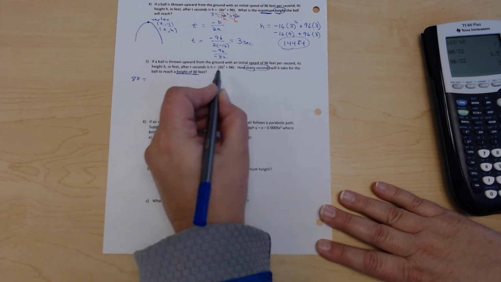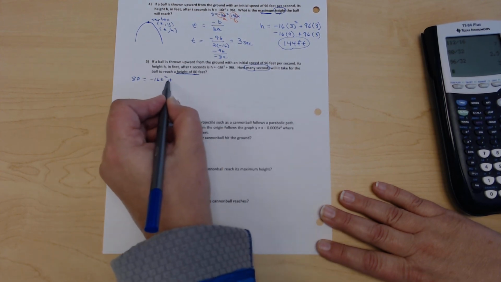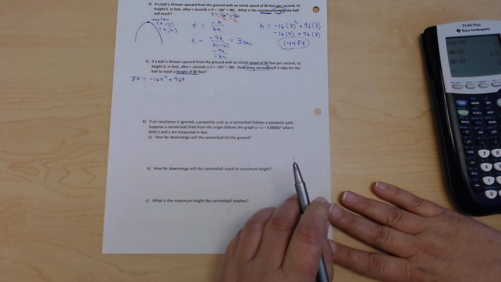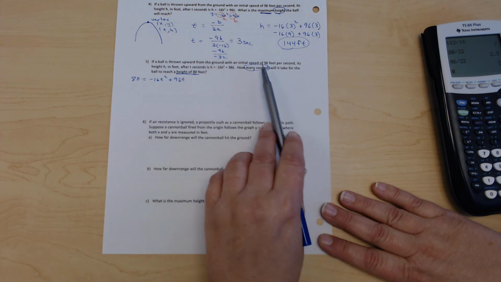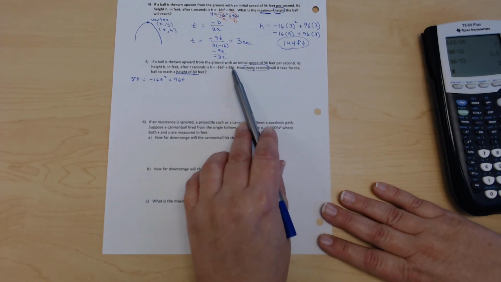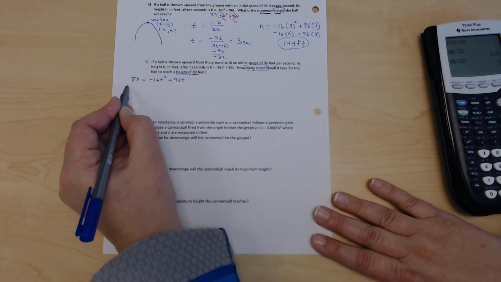80 equals negative 16t squared plus 96t. They gave us a height of 80. Plug that in, and then we're looking for how many seconds, which makes sense. We're looking for t. Okay, so subtract 80.